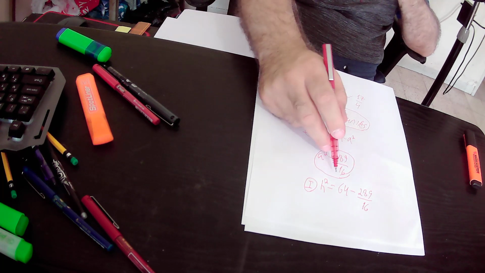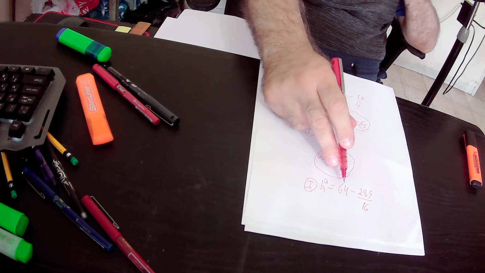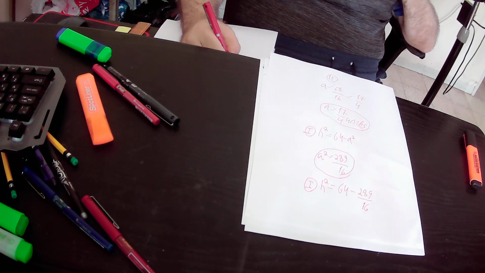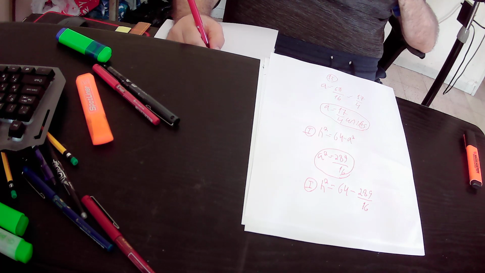Here we will multiply 64 by 16, and then we will divide it by 16 in order to have a common factor with this number. We will get that h squared equals 64 times 16 is 1024 minus 289 over 16.